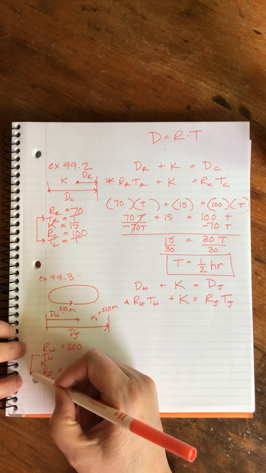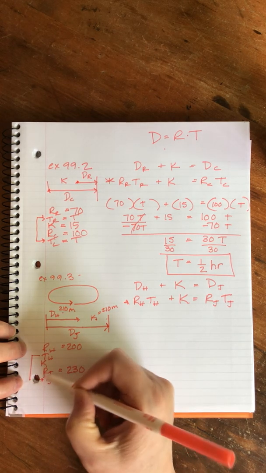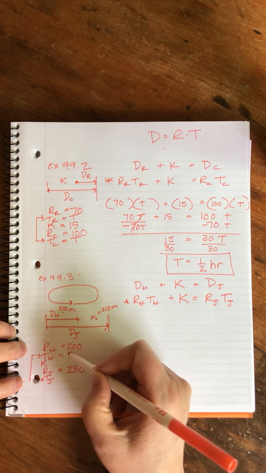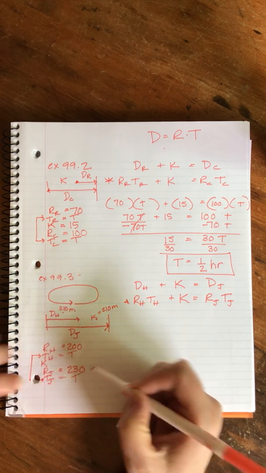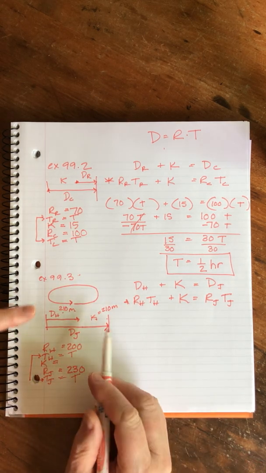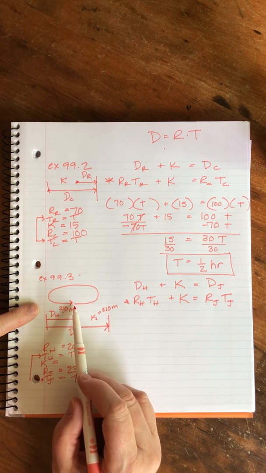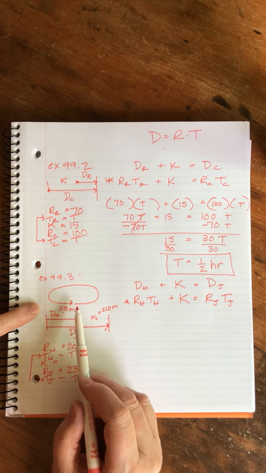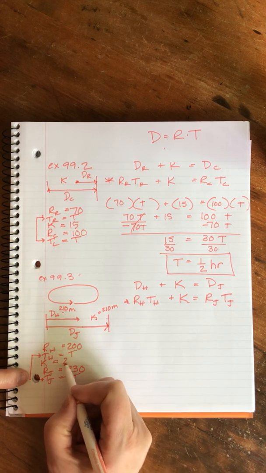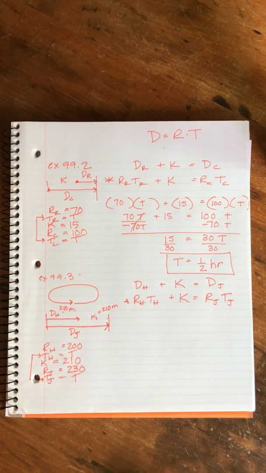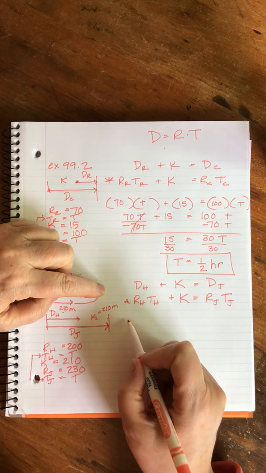So our two times are the same, just like we did last time, so we'll just change them to plain T. The gap is going to be equal to one circuit of the track because it says when will he be a full lap ahead. So that's 210 meters. That one's tricky.